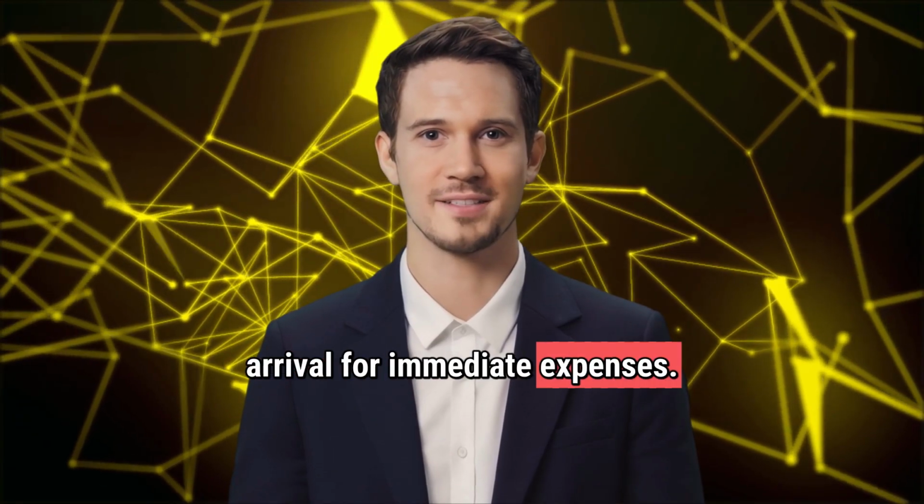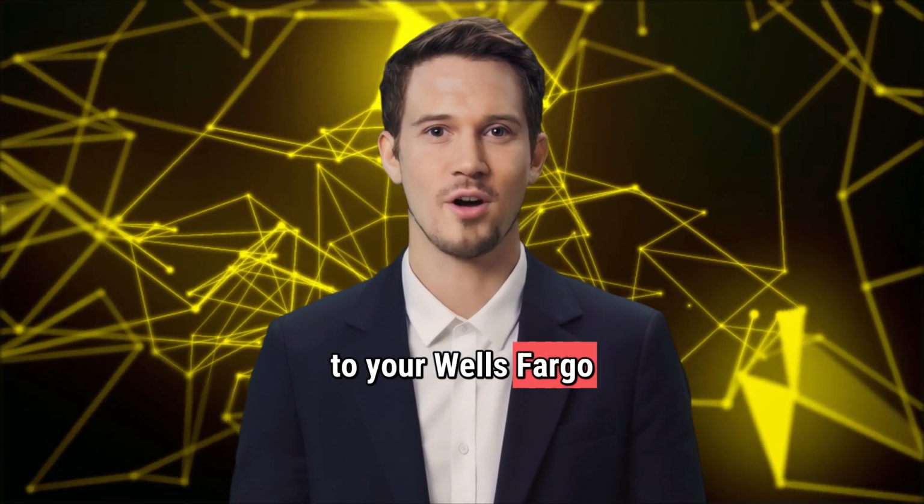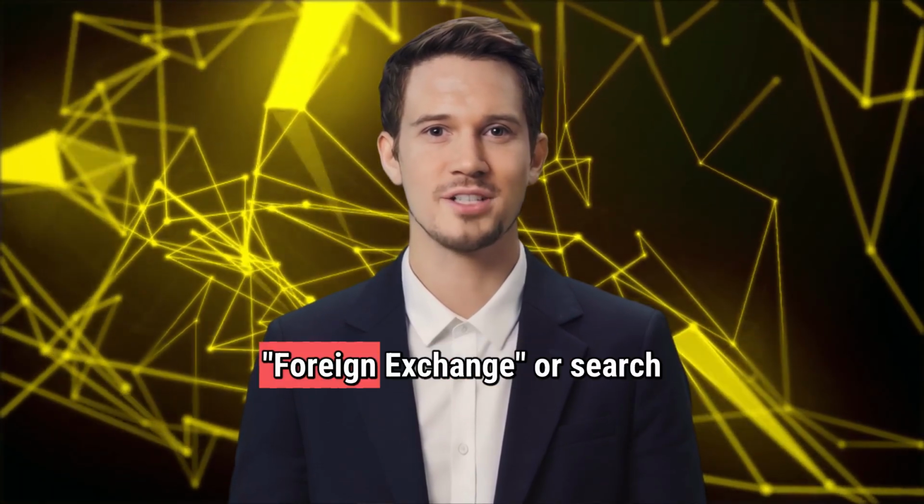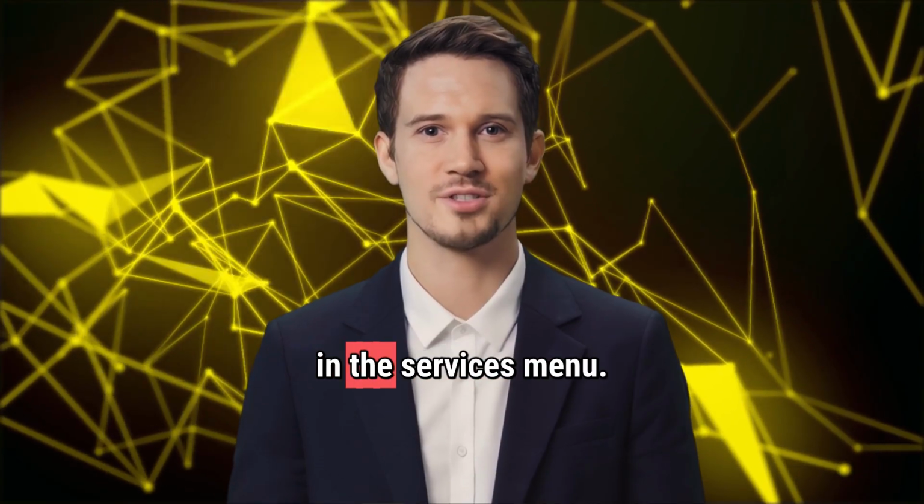Ordering foreign currency from Wells Fargo before your international trip ensures you have local cash upon arrival for immediate expenses. Step 1. Log into your Wells Fargo online banking account at wellsfargo.com. Step 2. Navigate to foreign exchange or search for Order Foreign Currency in the Services menu.